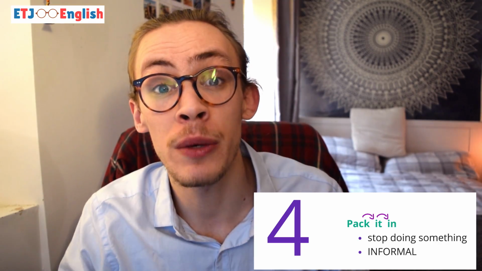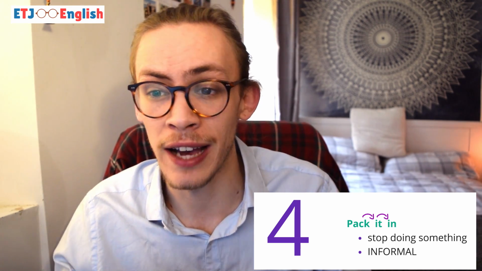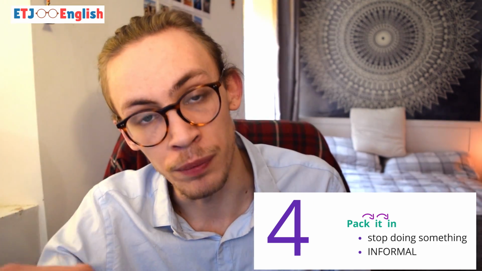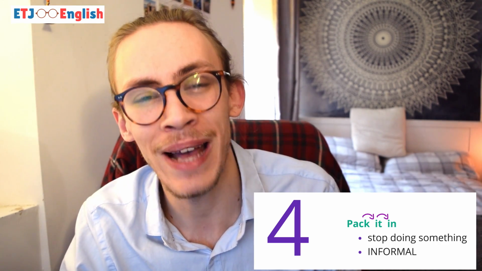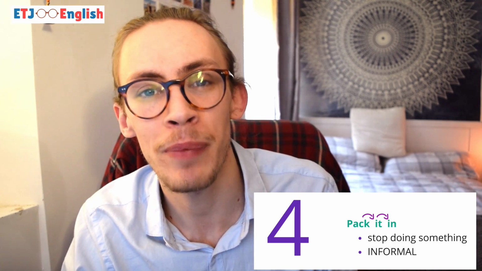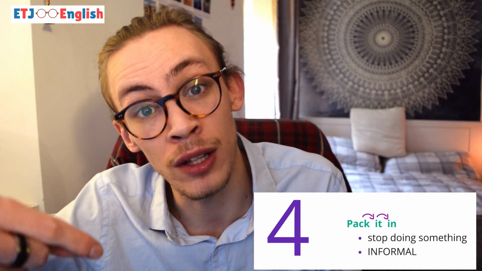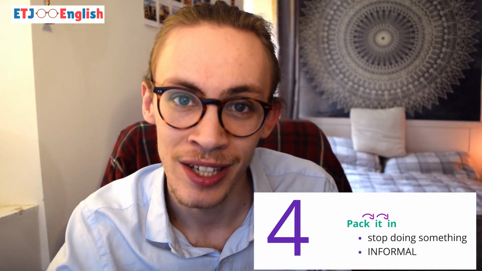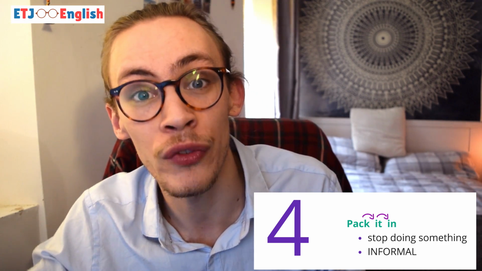Number four, pack it in. So now we have a three-word phrasal verb, and so this is a great way to practice linking because we have two situations in this three-word phrasal verb that actually will be doing linking. So pack it in, pack it in. So the K sound from pack is actually moving to the beginning of it. So pack it. However, the word it also has a vowel after it in the next word. So that T will move to the beginning of in.